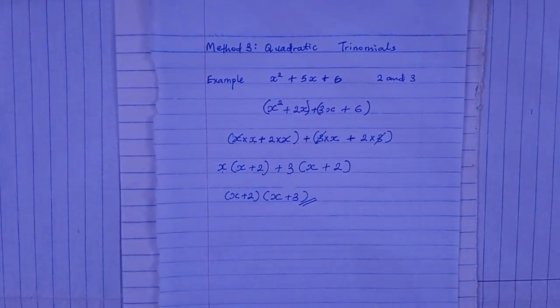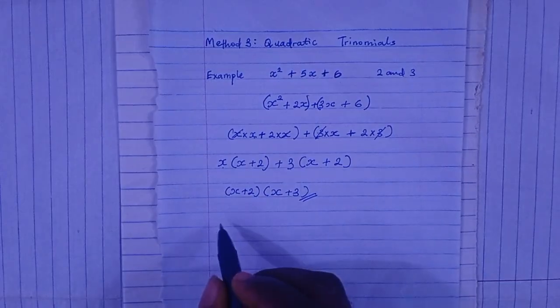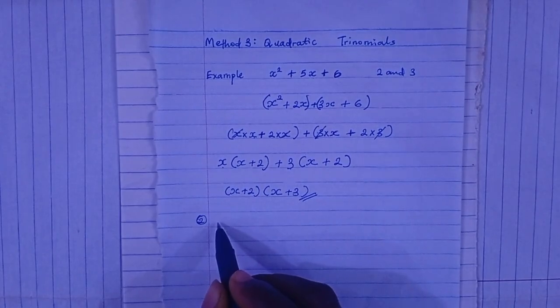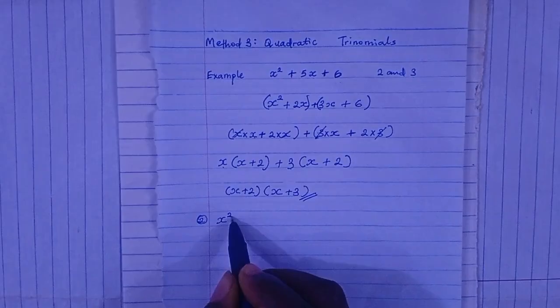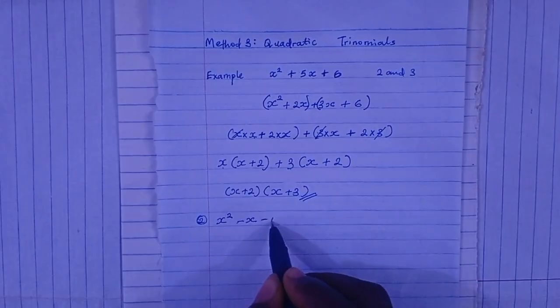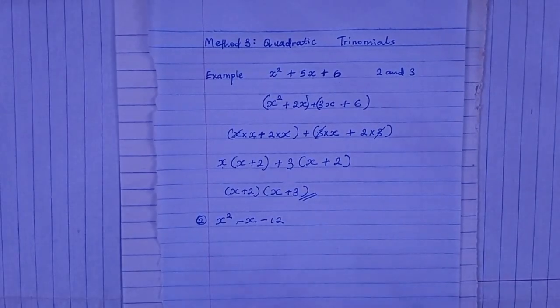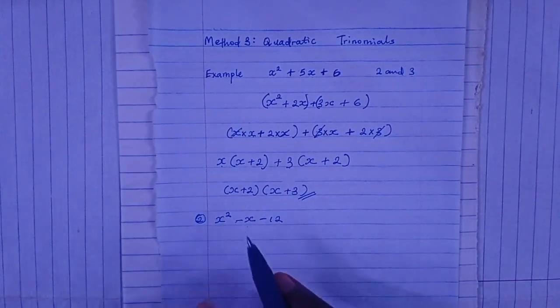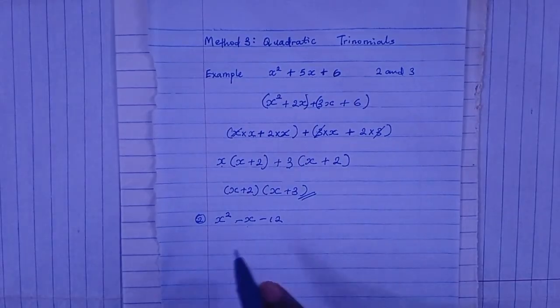So let's solve another example under this, example 2, where we have x squared minus x minus 12. Same way, we are going to look for two numbers that when we add them together, we get minus 1. We know that this x is minus 1.